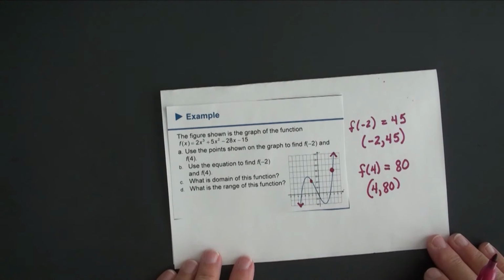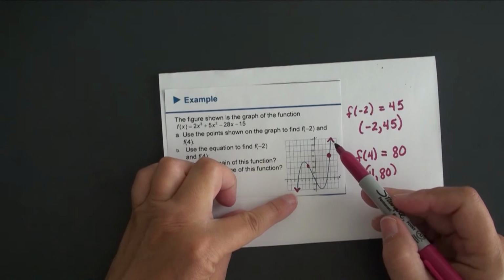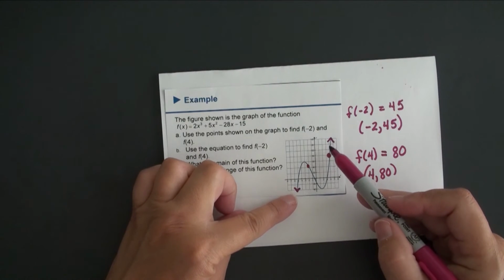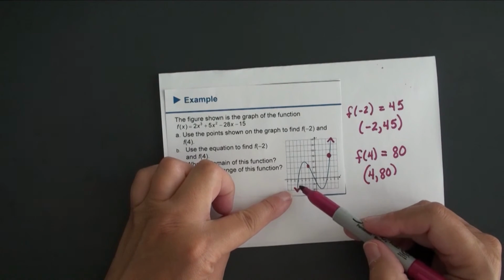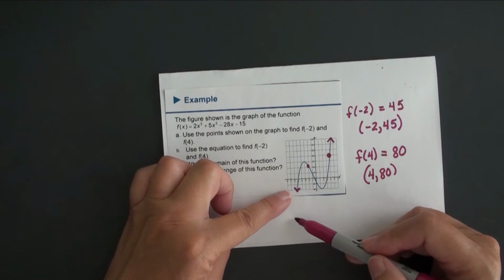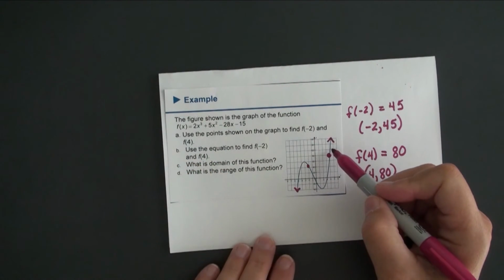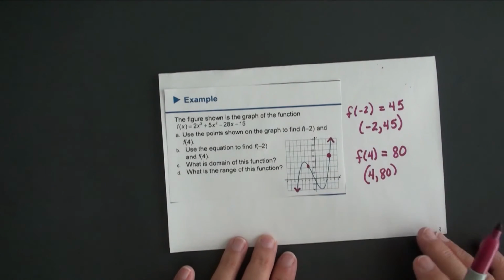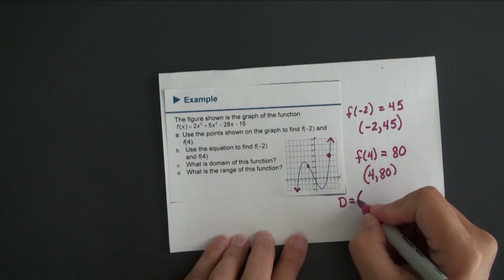Now, what is the domain of this function? Remember on the last example we had ending points on both ends, so we could tell what the domain was by just looking at the x values of those. Well, there is no ending point on this function. This is going down to infinity, and it's also going left to infinity. And this part is going up to infinity, and it's going to the right to infinity.